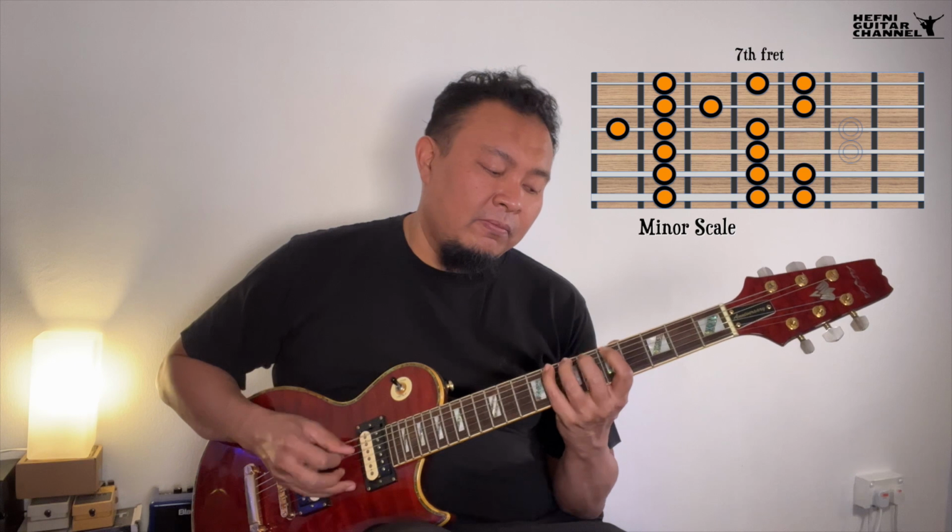I guess my ancestors were from Java. I grew up in Singapore, but I can always hear that exotic flavor in this scale. It reminds me of my heritage. Therefore, I call it the Javanese Pentatonic. So how do we learn the Javanese Pentatonic? We associate it as fitting the minor scale shape.